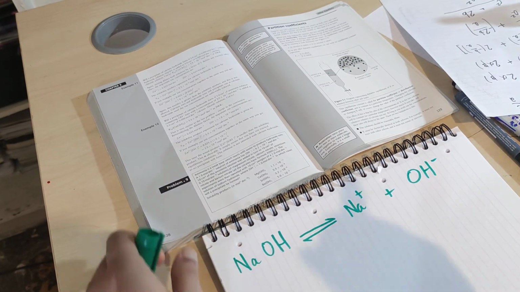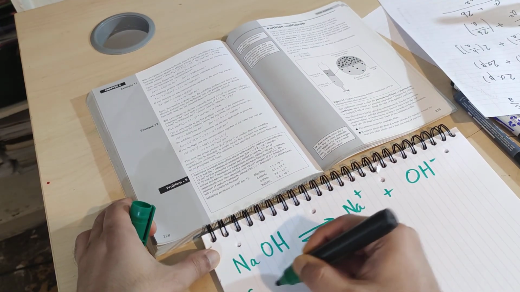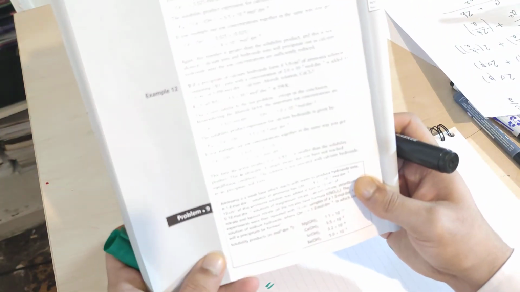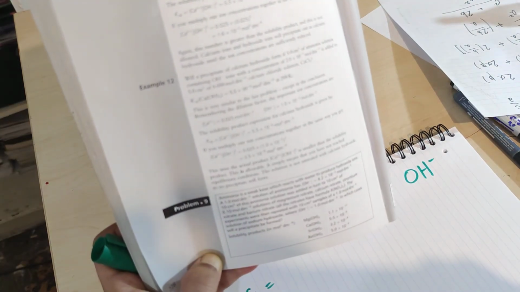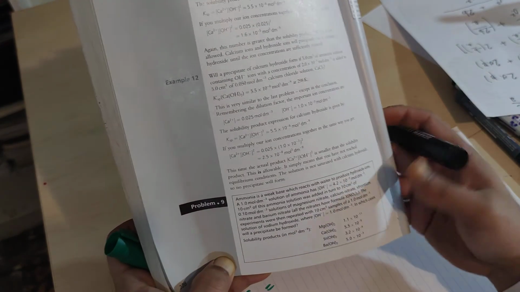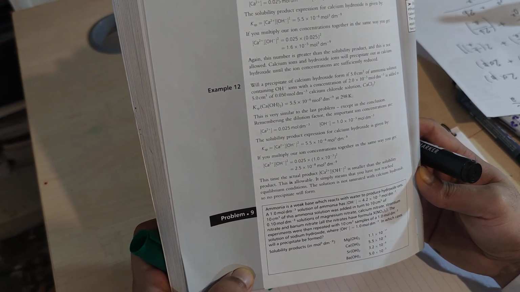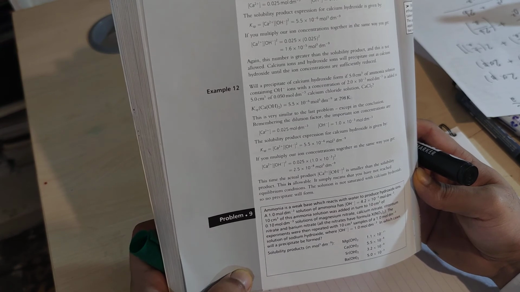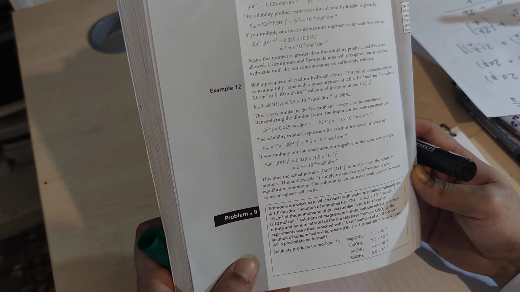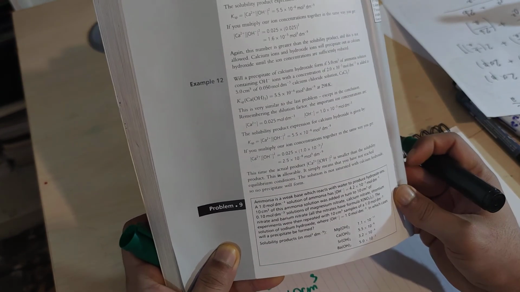Now in sodium hydroxide, we've been told the concentration and the volume, and we'll have to find out the number of moles. Bear with me, please. So in sodium hydroxide, volume is 10 cm cubed.